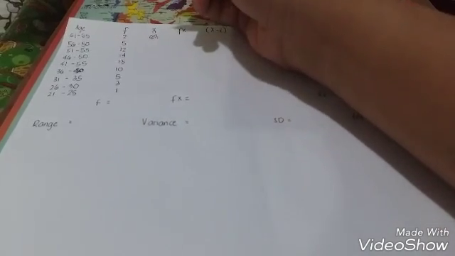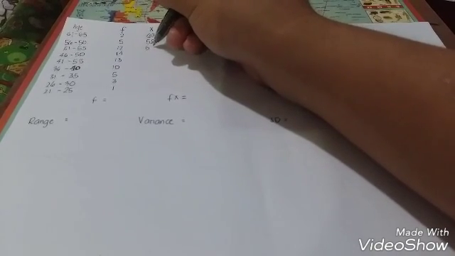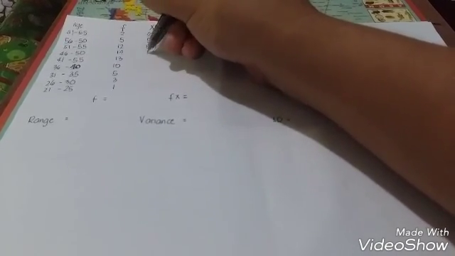So 63, then follow 58, 53, 48, 43, 38, 33, 28, and 23.